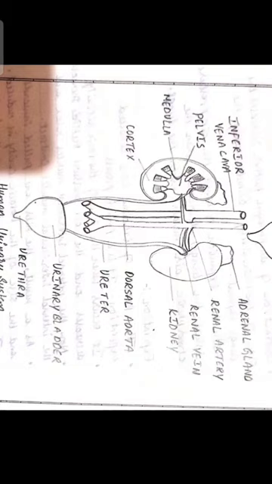Next, moving on to the two zones of the kidney: the outer cortex and the inner medulla. In the region of the medulla, there is a pyramid-like structure called the renal pyramid. The renal pyramid connects to the minor calyx. Minor calyces join to form a major calyx. The major calyx is connected to the funnel-shaped structure, the renal pelvis. The renal pelvis is again connected to a long tubular structure called the ureter.